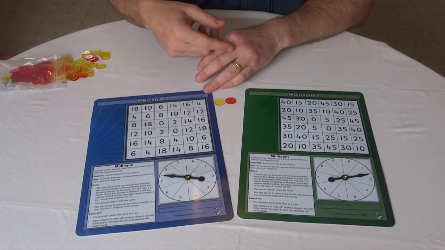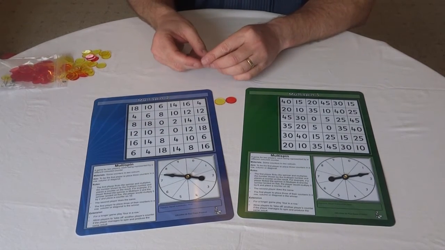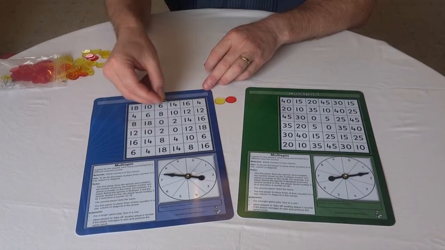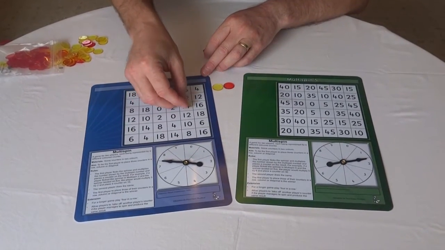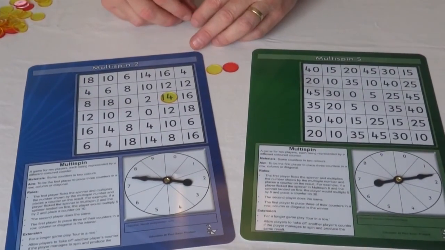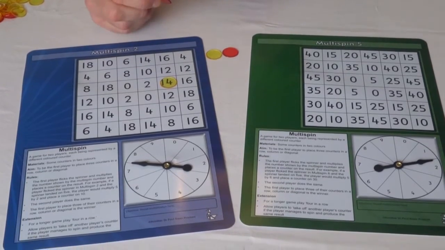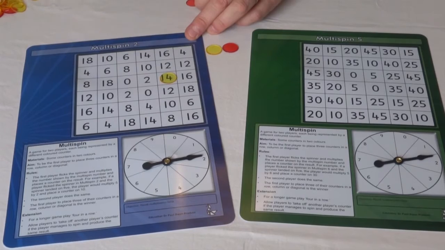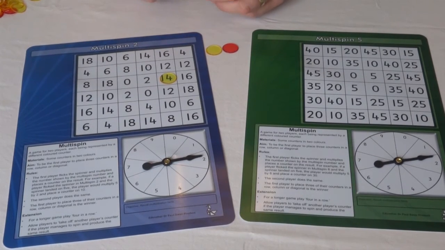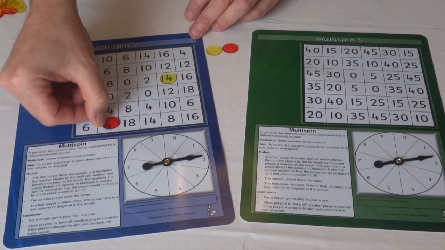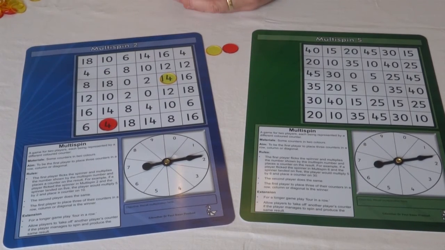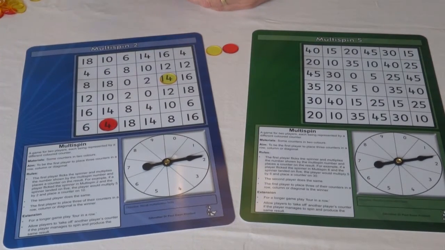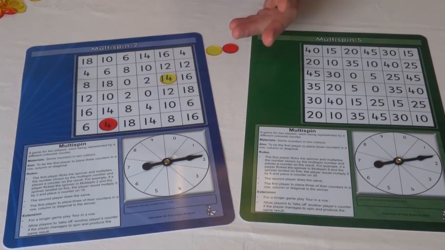So you spin the spinner and it comes up a 7. So you'd say 2 7s are 14. Now you can choose which 14, because there's more than one on the board, and you would put your counter on there. I normally have 2 different colour counters for 2 different players. Imagine I spin again and maybe I spun a 2, so 2 2s are 4, so that player will put their counter on 4. It's really just a basic bingo type game. If you get 3 of your counters in a row, a column or a diagonal, you're a winner.